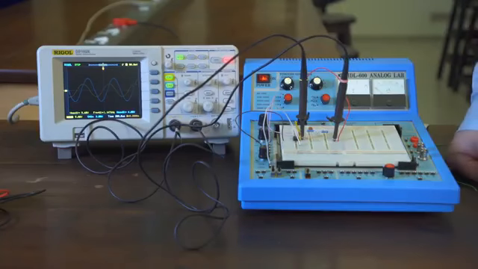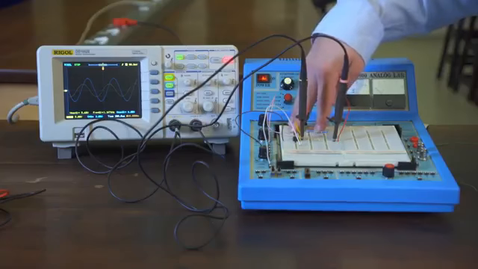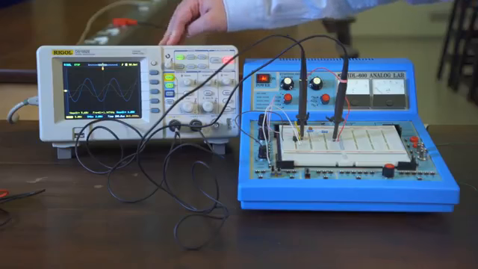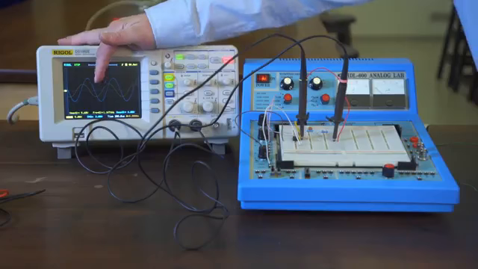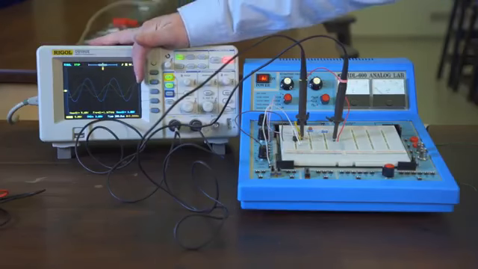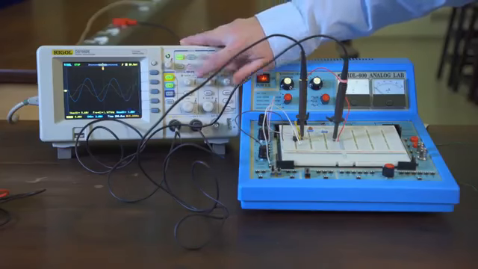Okay, so now we found the 3 decibel point for this active cascaded low-pass filter. So as usual, we're going to record our exact frequency of our input as well as the maximum voltage of both our input and output. Then we bring our cursor function back in.